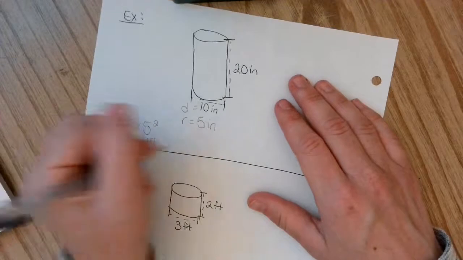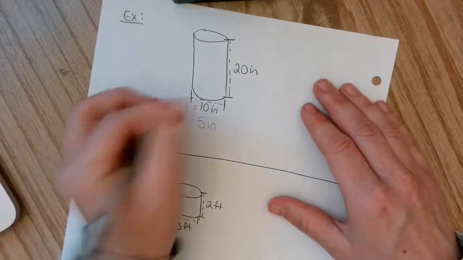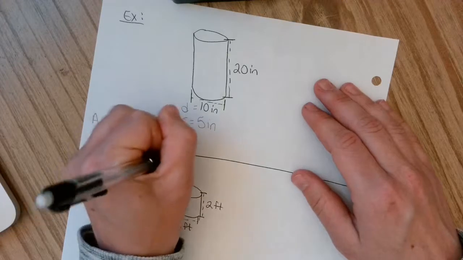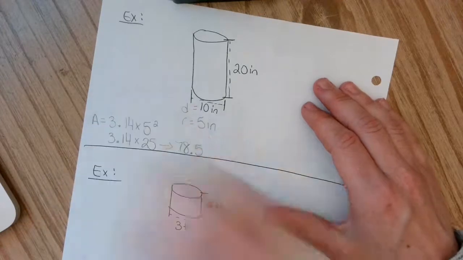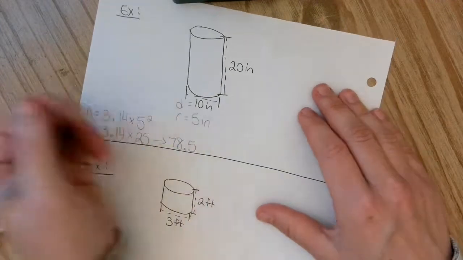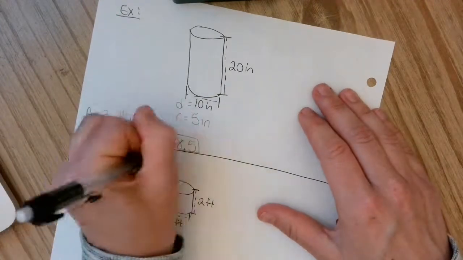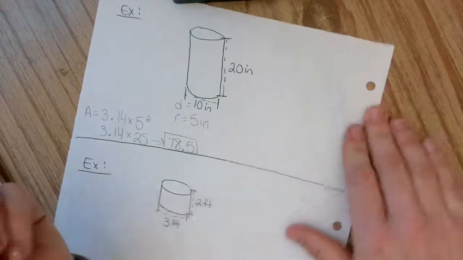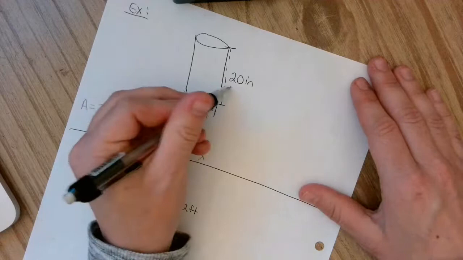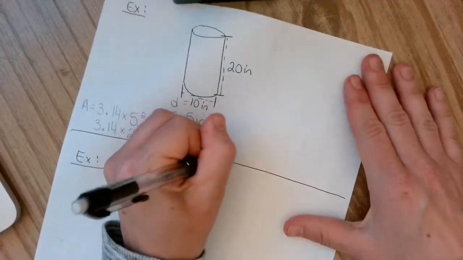Okay, and when I do that, I get 78.5. Okay, so that's my area. Now I'm going to take my area and multiply that by my height, which is 20.